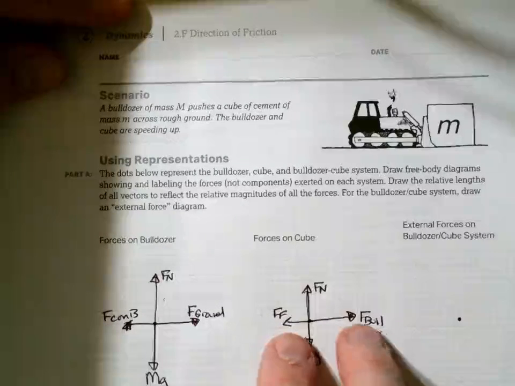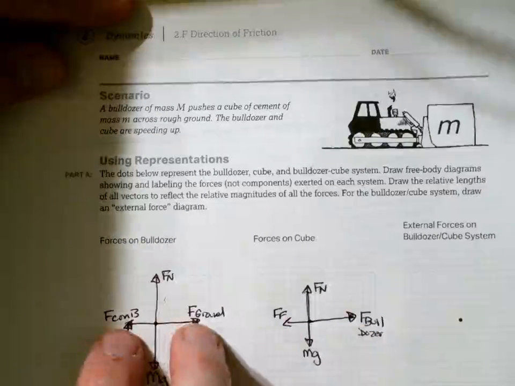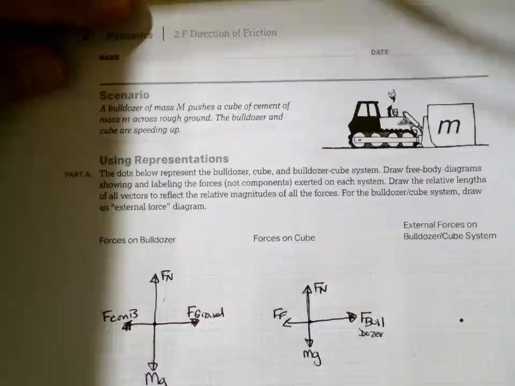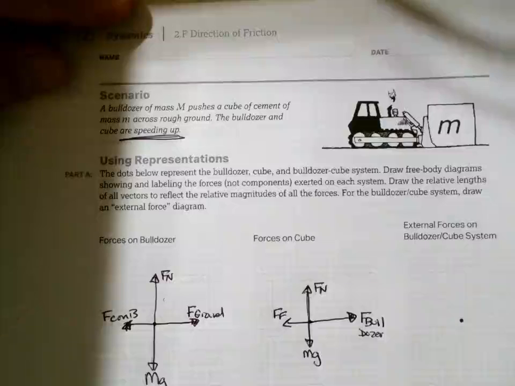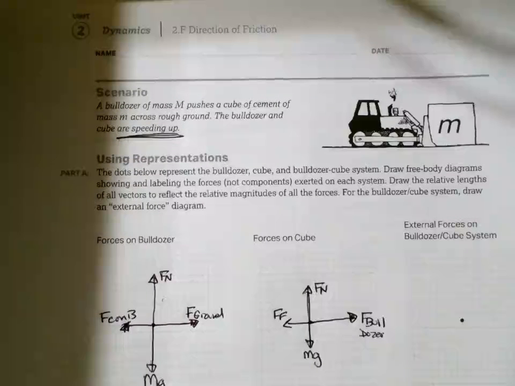All right, so notice that these arrows are not the same. These arrows are not the same because the system is accelerating. It says it's speeding up. So in the horizontal direction, we have to have lopsided arrows to show that we have a net force.